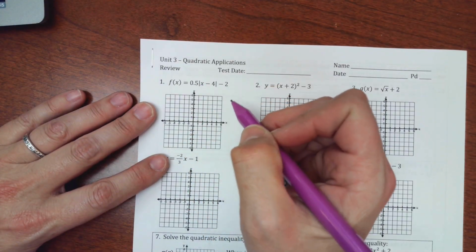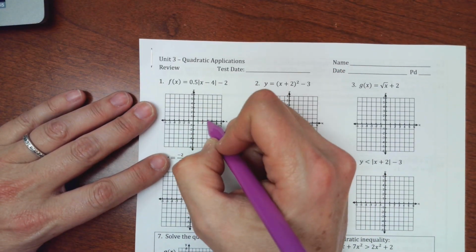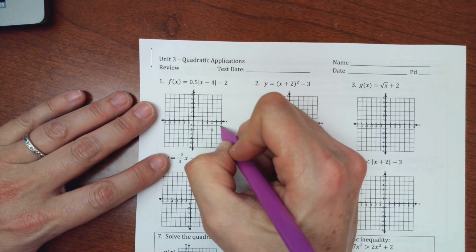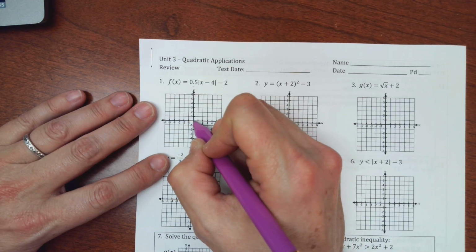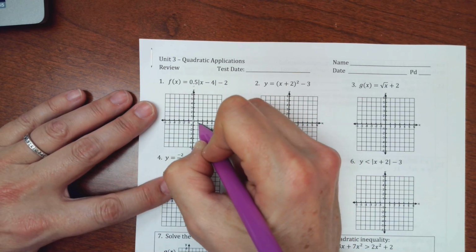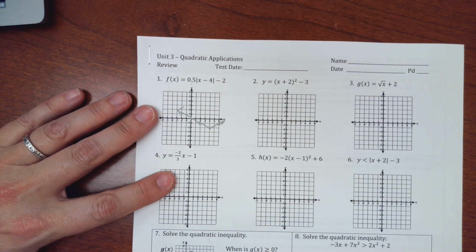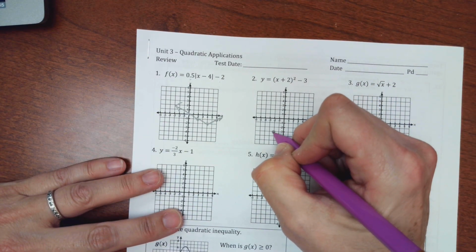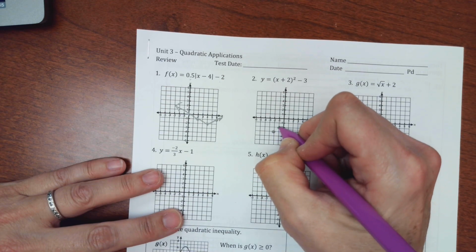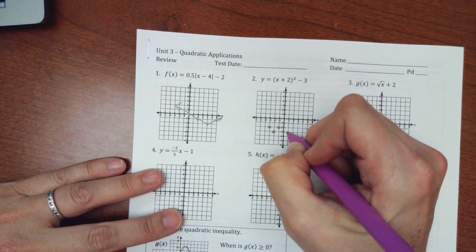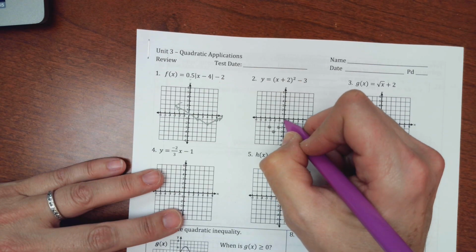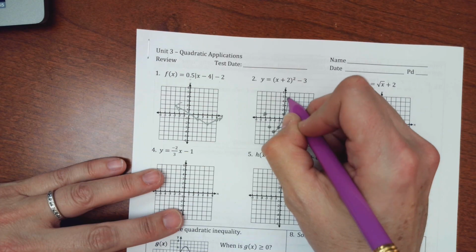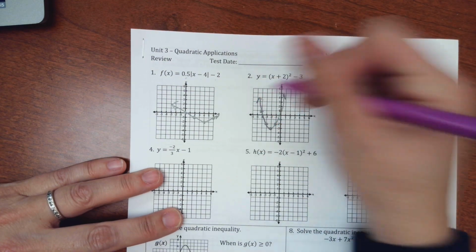So the absolute value, and I move it right 4 and down 2. All right, my slope is 1/2, so I'll be going this way and that way. Okay, a V shape, parabola, left 2, down 3. My parabola shape, I go out 1, up 1, go 2, and then 4. All right, and then if you want to do 3 and 9, but I think this will be good enough.